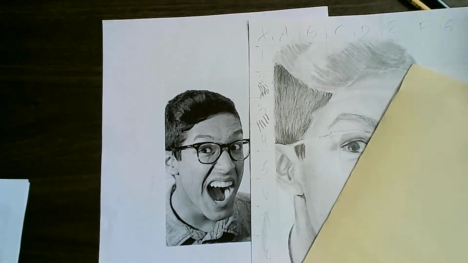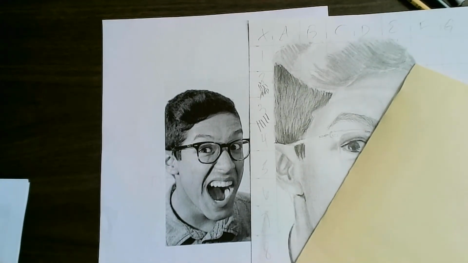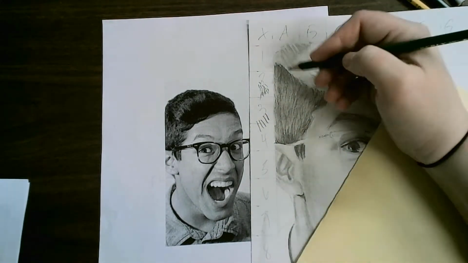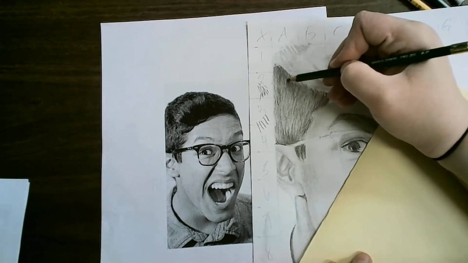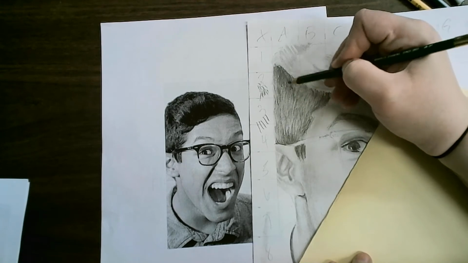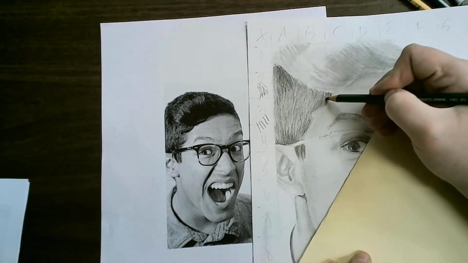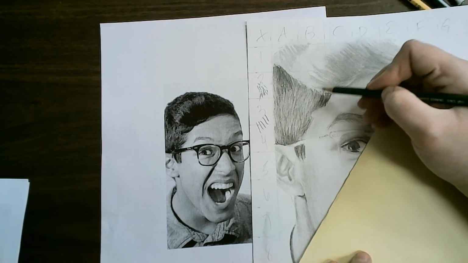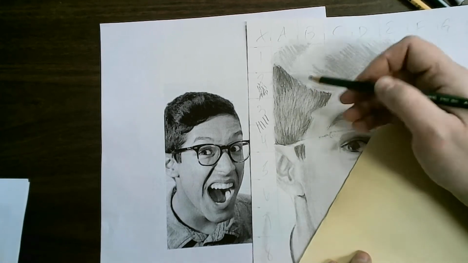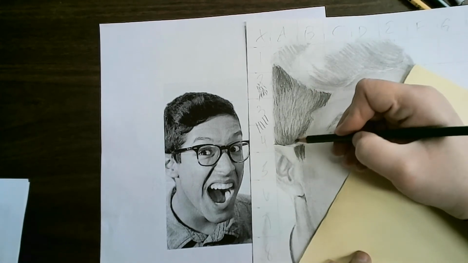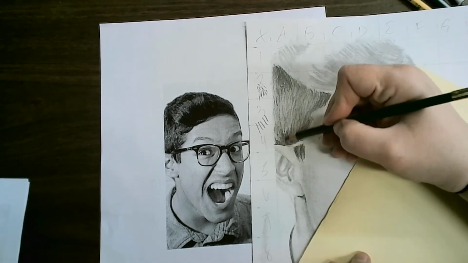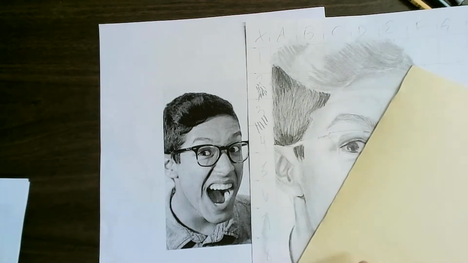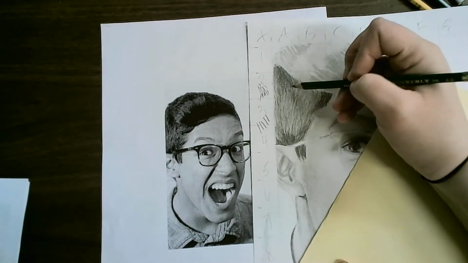So I still feel like that needs to be darker. So I'm gonna do another layer before I start erasing out, because he does have some highlights on this side. So you wanna make sure you're matching the value as close as you can to your image. Okay, then I'm gonna do a whole other layer.